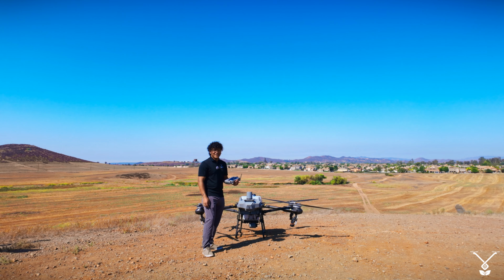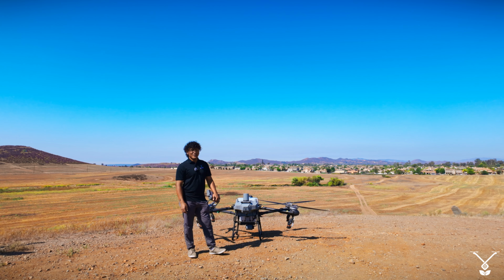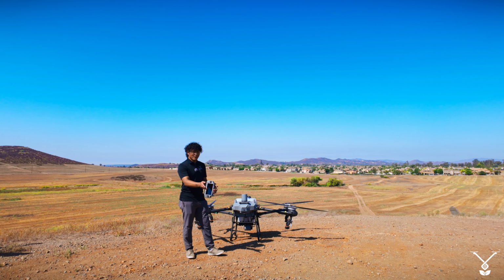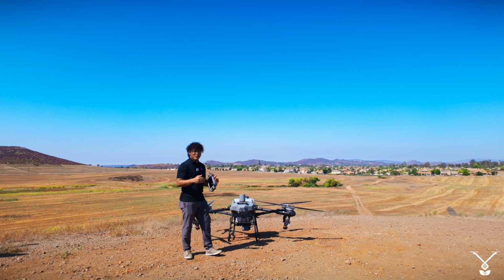And that's how you create connection points for your T60X, if there's any obstacles in the way that you need to make sure the drone avoids, and you need to manually set these points to make sure it gets through that clearance.